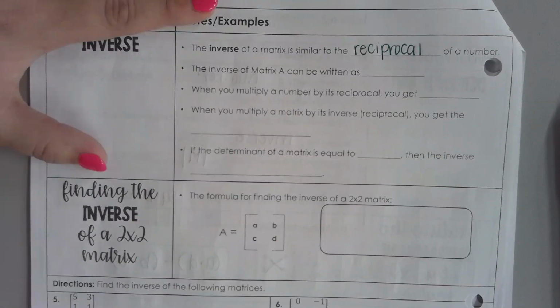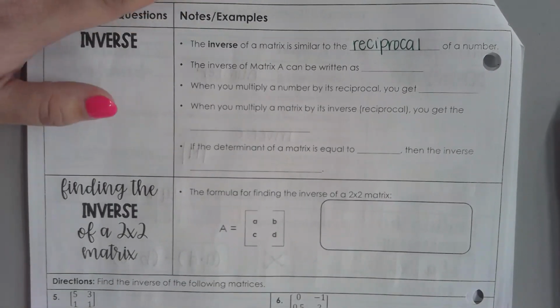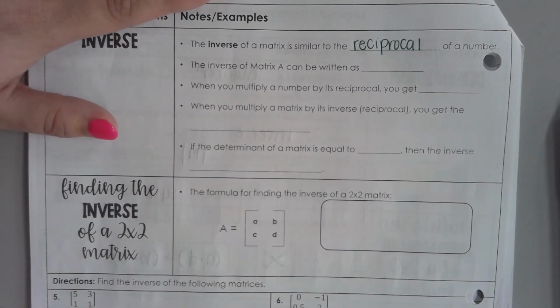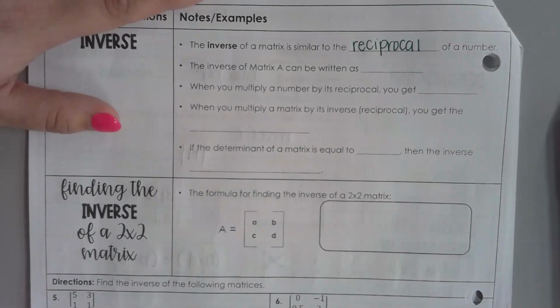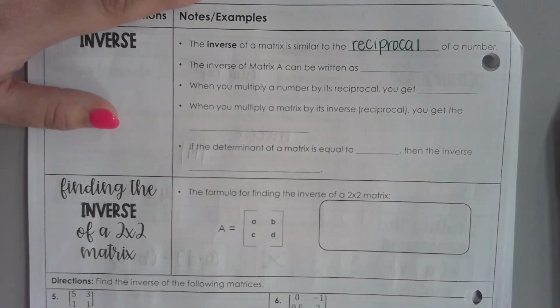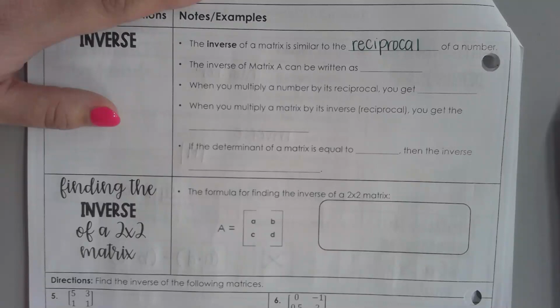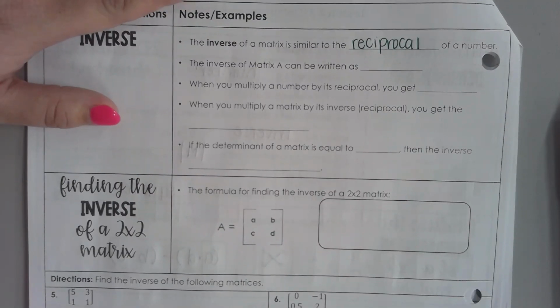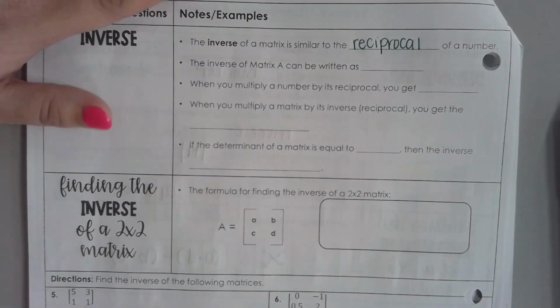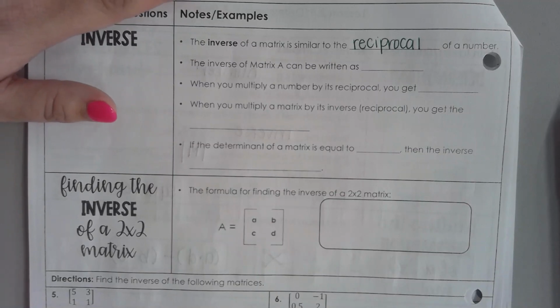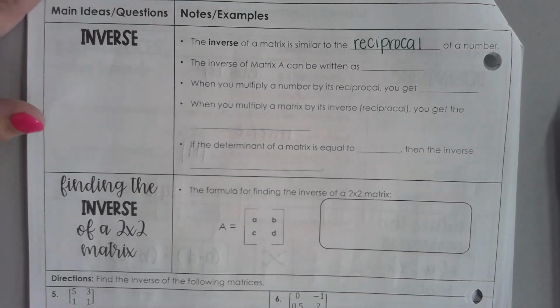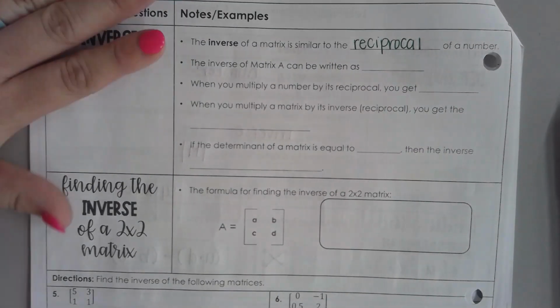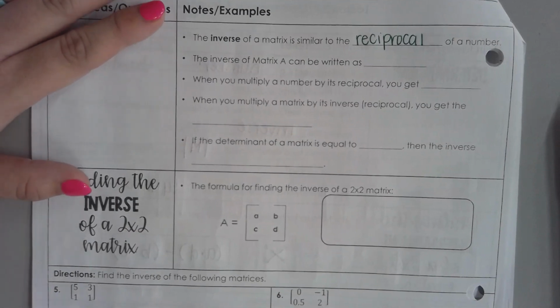When you take a matrix and multiply it by its inverse, you don't get 1. Do you remember what I told you several days ago that you get? You get the identity matrix. Remember, it's the one that has the ones going in the diagonal and then all the zeros. So when you take a matrix and multiply it by its inverse, you get the identity matrix.